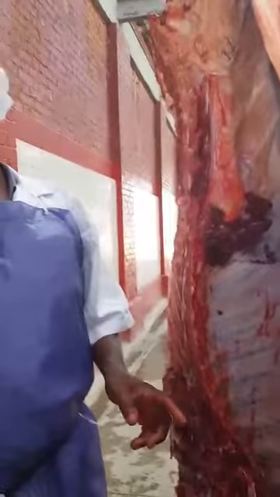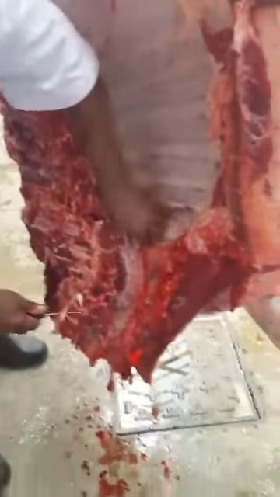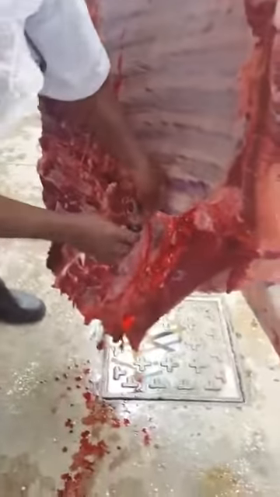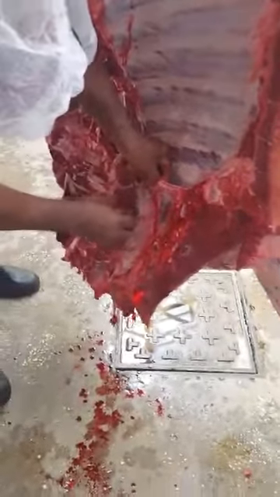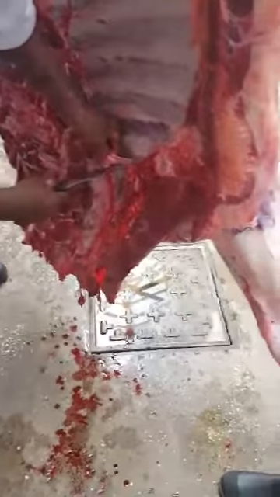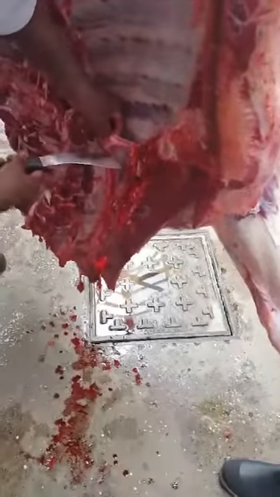Right? Then we go to the prepectoral. Again, this one is often removed. Prepectoral. Right? Often removed. It's small. Sometimes. That's it? Yeah, this is it.